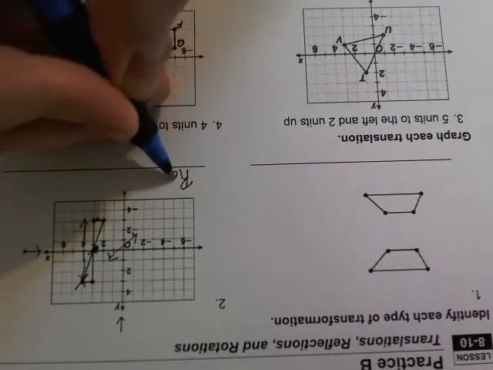A rotation is when you take and turn an object, and not just turn an object, but you hinge it around a fixed point. So whatever point you fix isn't going to move, which is why the tippy top of this triangle is still on this same point in both triangles. So this here is a rotation.